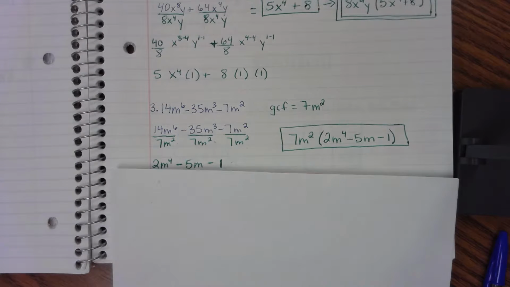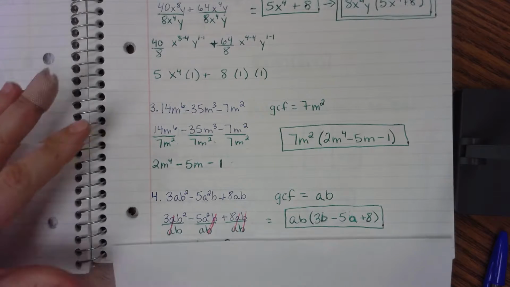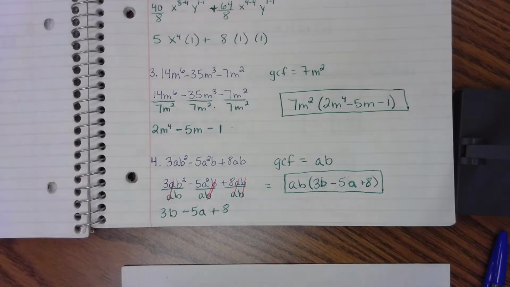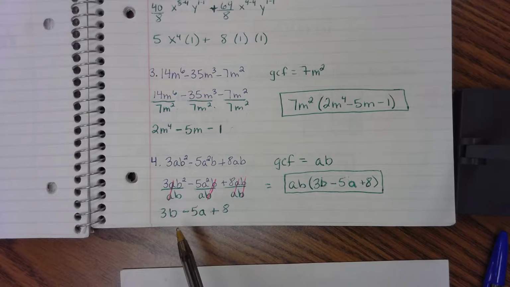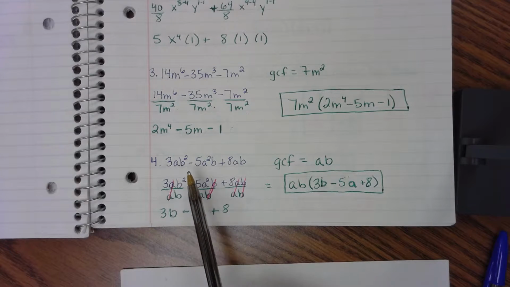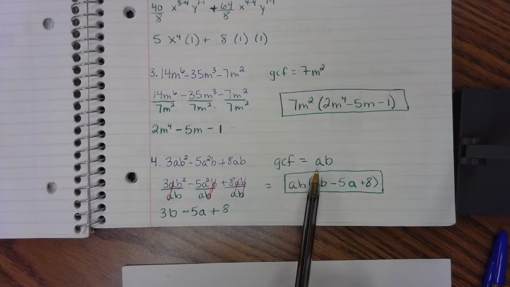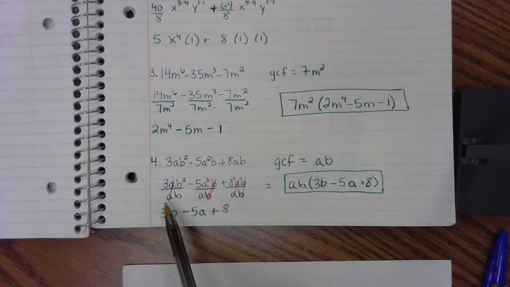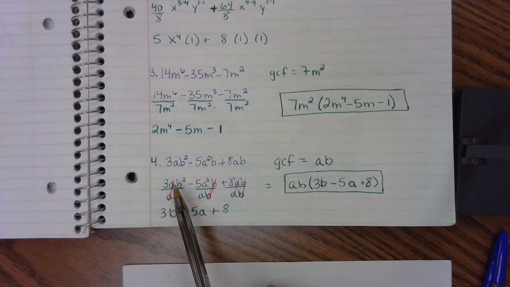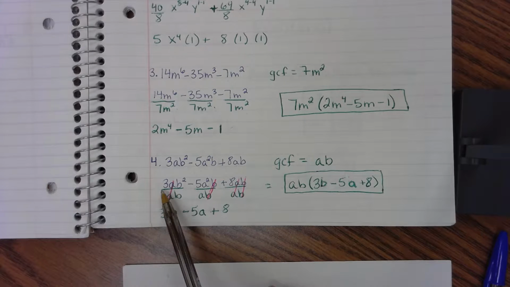My last example, using the GCF, actually shows what happens when something completely simplifies out. So here, my greatest common factor is AB. So I'm dividing each piece by AB. In the first term, 3AB squared, the A's simplify out to leave me with a 3B.